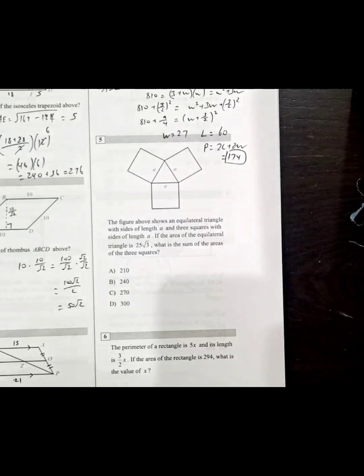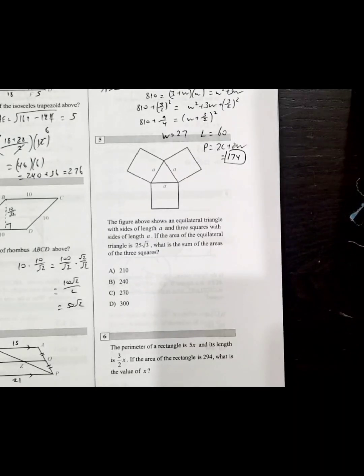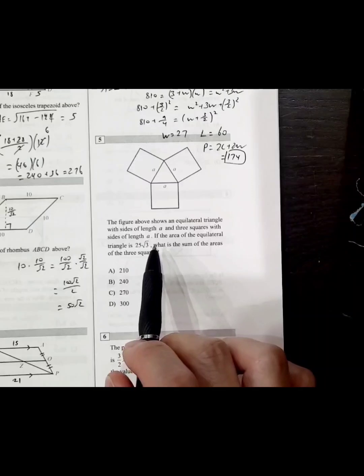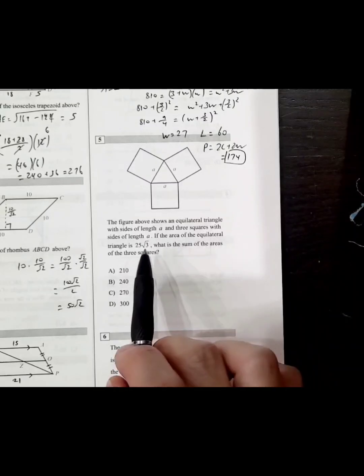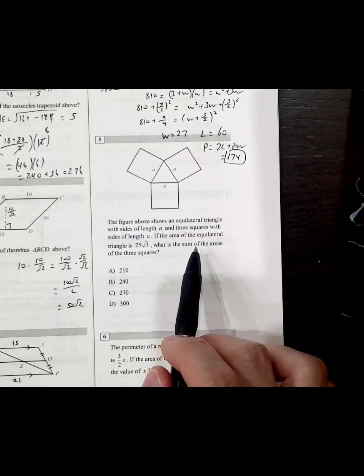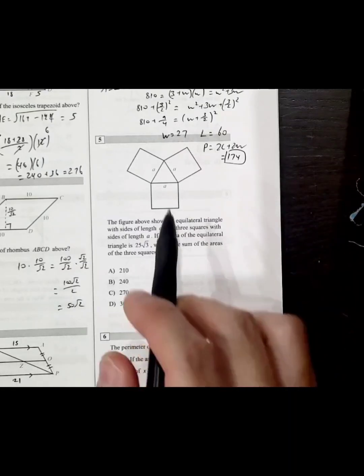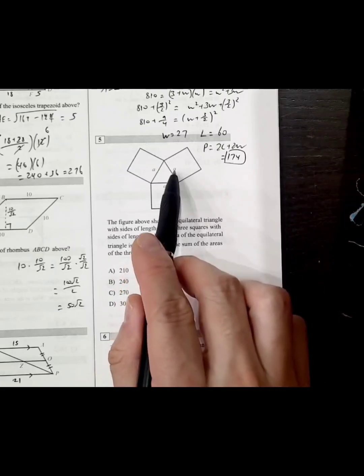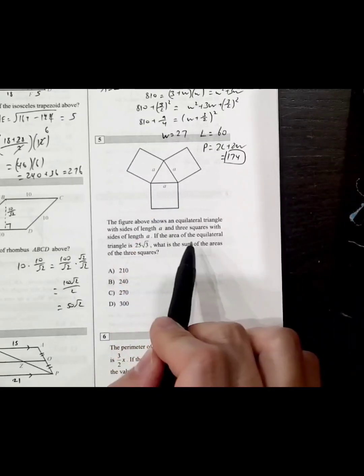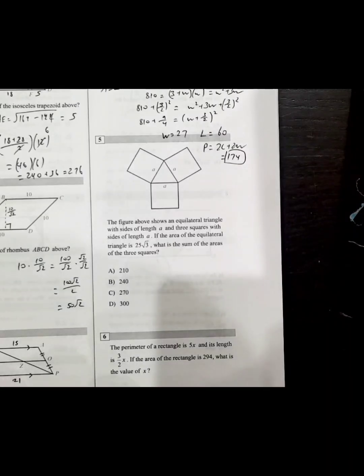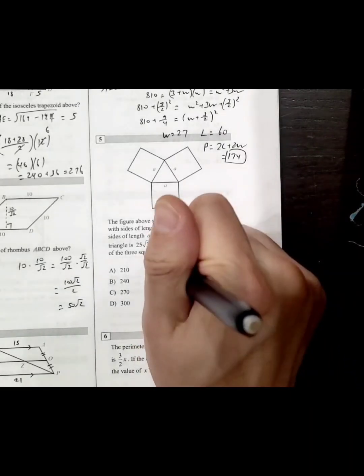The figure above shows an equilateral triangle with side length of A and 3 squares with side lengths of A. If the area of the equilateral triangle is 25 root 3, what is the sum of the areas of the 3 squares? Okay. So, we probably need to find A. That's why they gave us the area of the equilateral triangle. What's the formula for the area of the equilateral triangle? Do you remember what it is? If not, you can easily derive it. I'm not going to derive it this time.